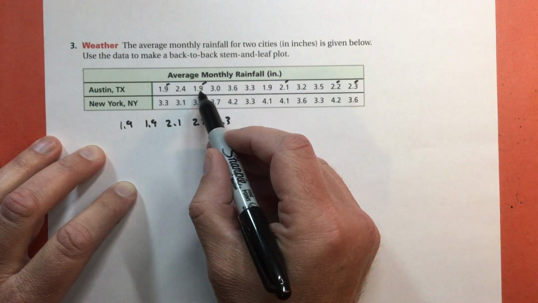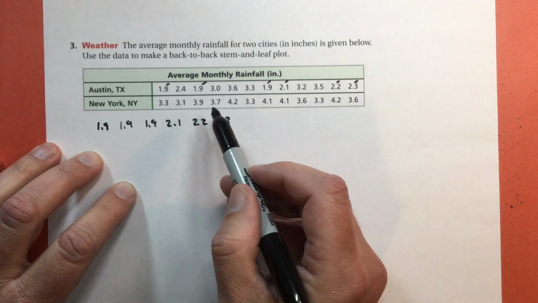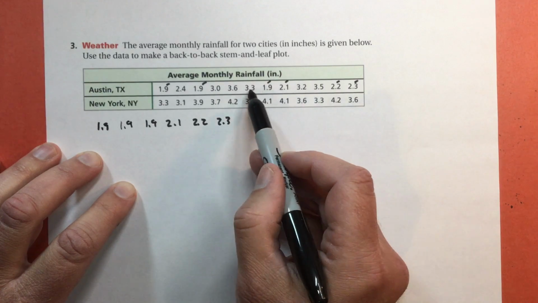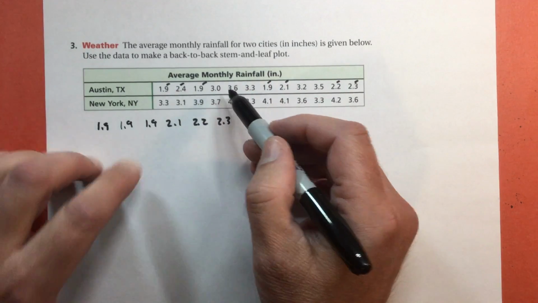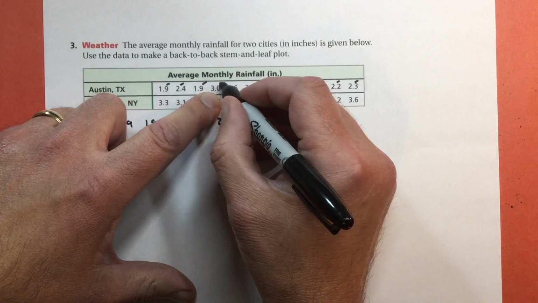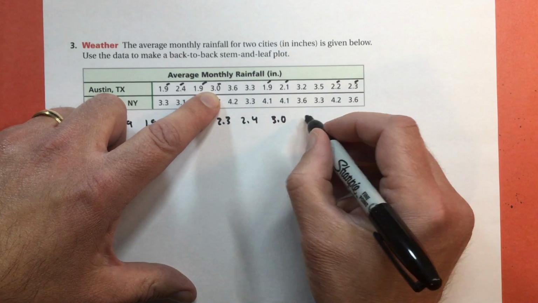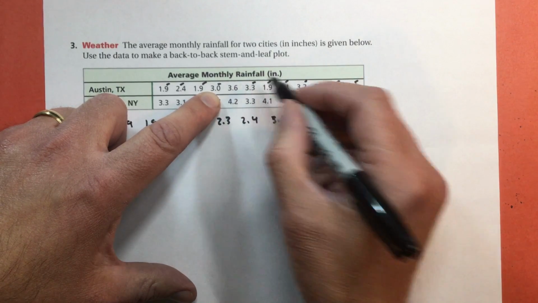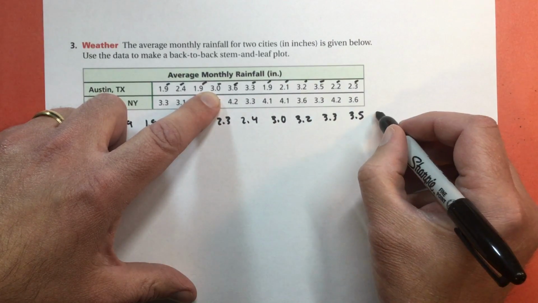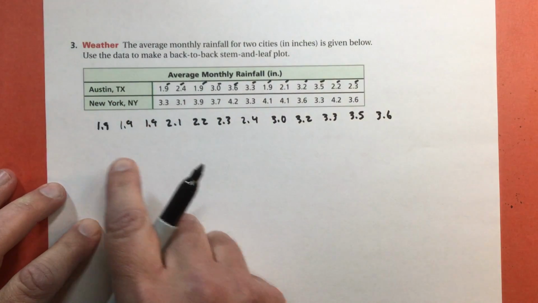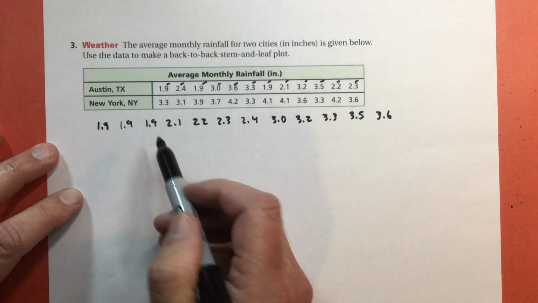Oh, I had another 1.9 that I missed. Good thing I have room for it over here. All right, so I did 2.3. These are in the threes. There's a 2.4. So now I've got 3.0. Any other 3.0s? It looks like 3.2, 3.3, 3.5, and 3.6. Let me count to make sure I got them. 1, 2, 3, 4, 5, 6, 7, 8, 9, 10, 11, 12. Got it. Now let's do New York.